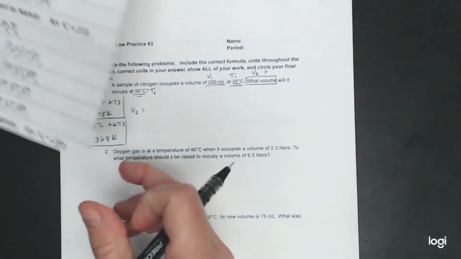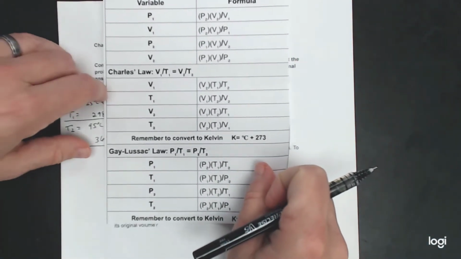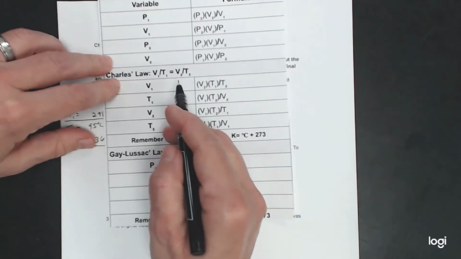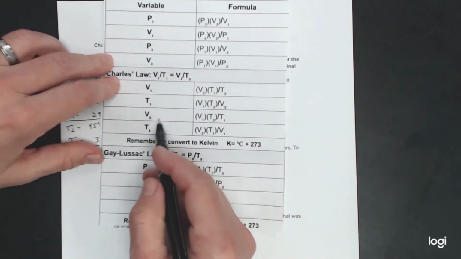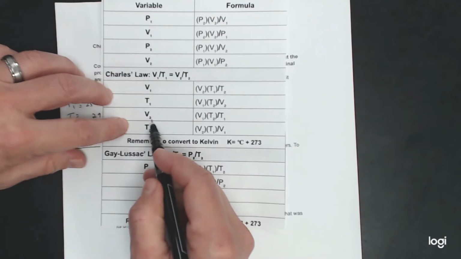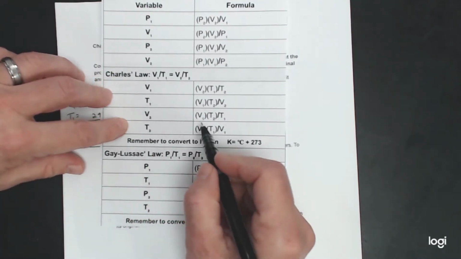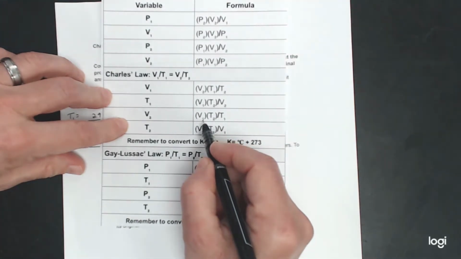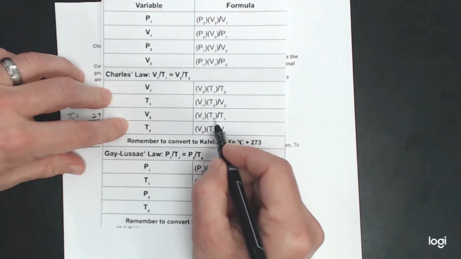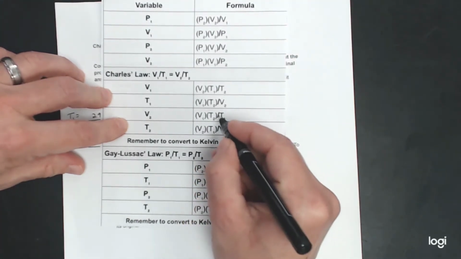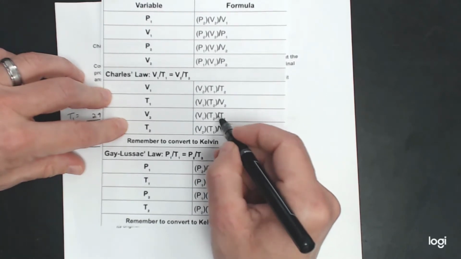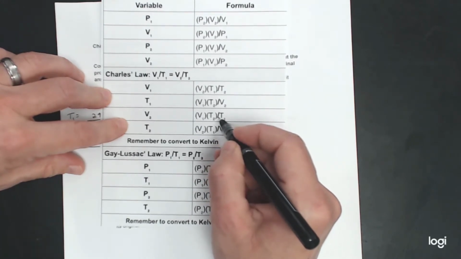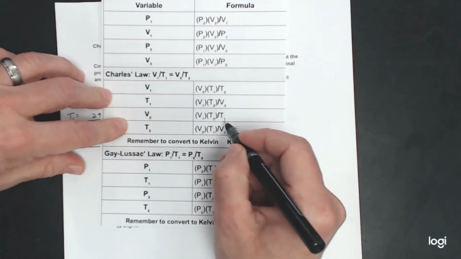So I'm going to come over here to my little help document. Remember, I'm in Charles Law right here, and the variable that I'm trying to find is my V2, which is right here. If I look over on this section, the formula that I need to use is V1 times T2 over, and that's that forward slash that you see right here. That's the same as a division sign, and that's going to be over T1.